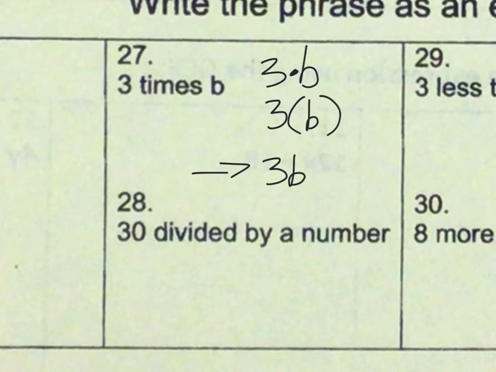Again, number 28, I do want to go over that one. Divided by, 30 divided by a number. When it just says "a number," you kind of have some choice. You get to use whatever letter you want because it isn't telling us what the number is. So we know it's a variable. And again, we are not using this symbol anymore. We are going to start using the fraction bar to show division. So you can choose whatever variable you want, but you need to use the fraction bar to show division.